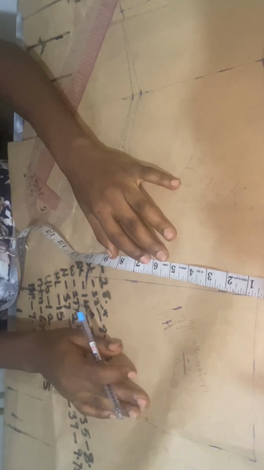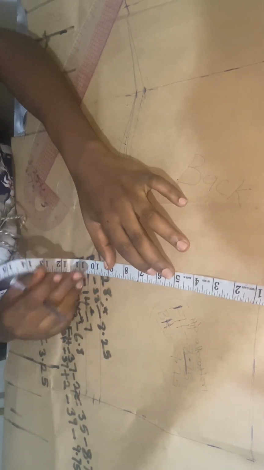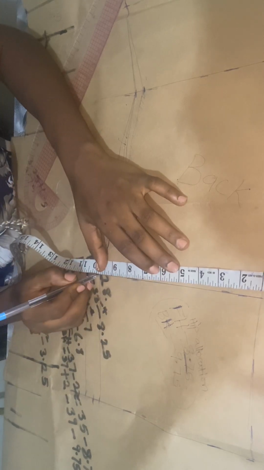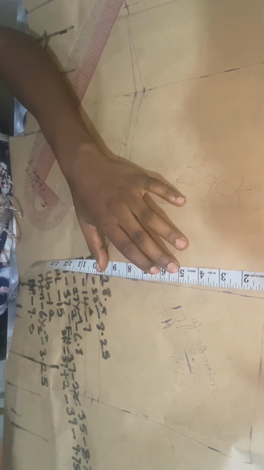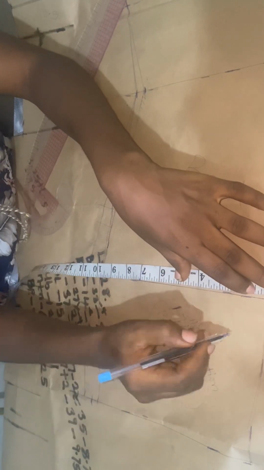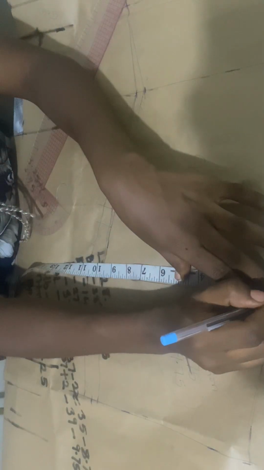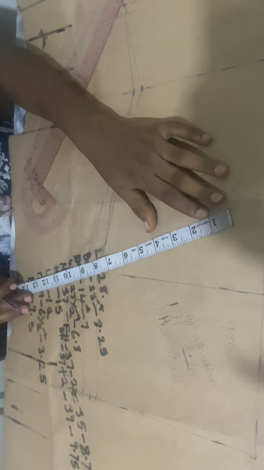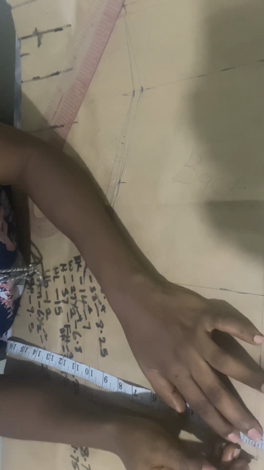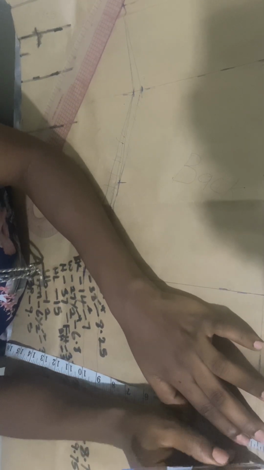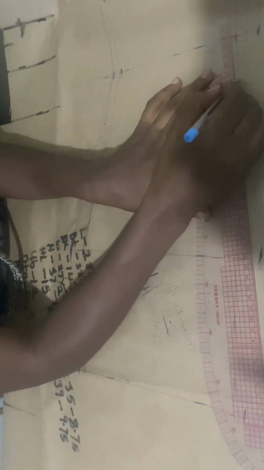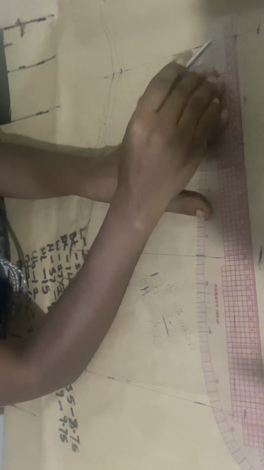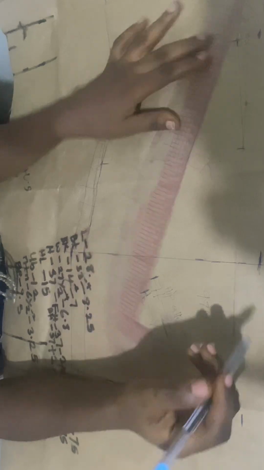So what we want to measure is 9.75 for the back hip. Your 9.75 is from the measurements that you traced from this front pattern. So our 9.75 will end here. Then this place we measure half inch. What we're going to do next is, no, this one is cancelled because of the half inch that we're moving.